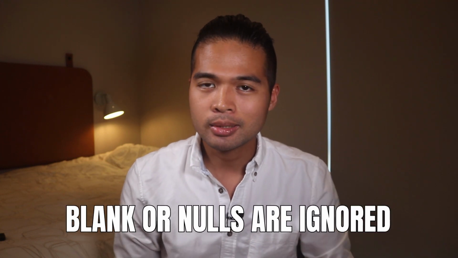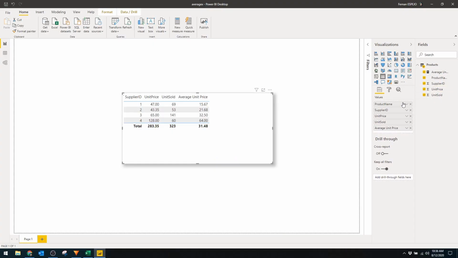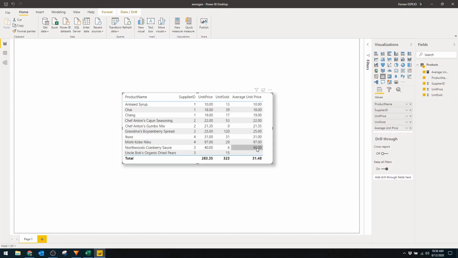Just one thing to be aware of is that if you have any blank cells, these will be ignored in the actual calculation. So for example, in our case, if I bring back the products column, you can see that the dried pears don't have a unit price. The cell for that column is blank.